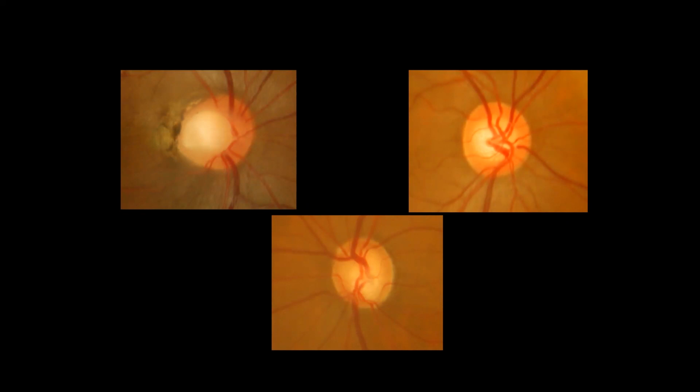Good. The inferior part? The inferior part, I can see cupping, mainly focal cupping with inferior notching. Okay, so why would you say it's focal? Because when you compare to the superior and inferior poles, you are having more thinning inferiorly than the superior part. Yes.